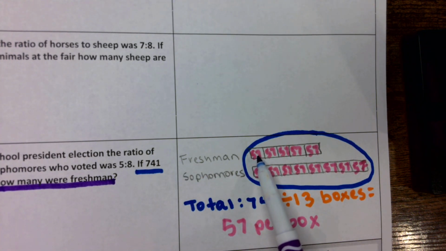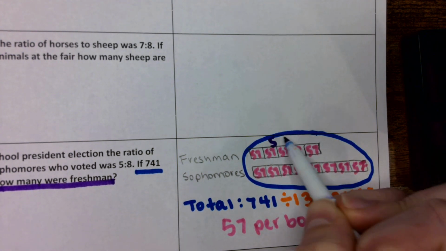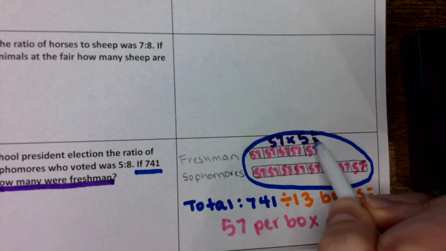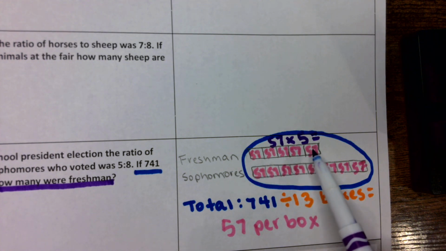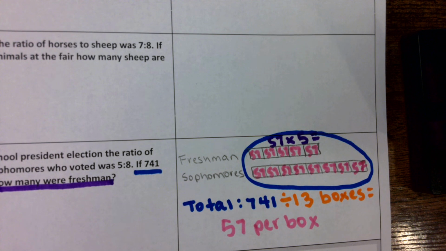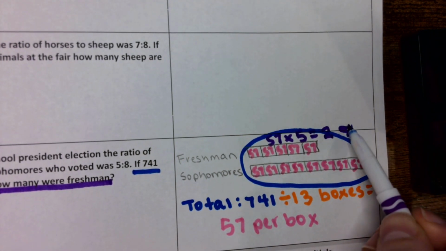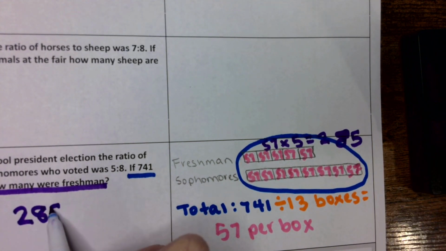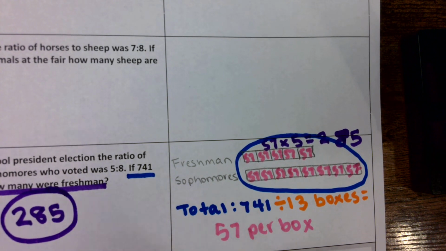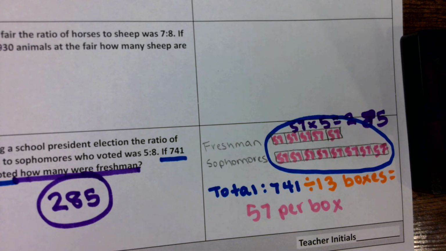For freshmen, we have 57, and we have 5 boxes. So we're going to do 57 times 5, or you could just add 57 plus 57 plus 57 plus 57 plus 57, but multiplying is probably quicker. When we do 57 times 5, we get 285. And we'll write that over here. Go ahead and complete the rest of page number 3, and then come back to the video.